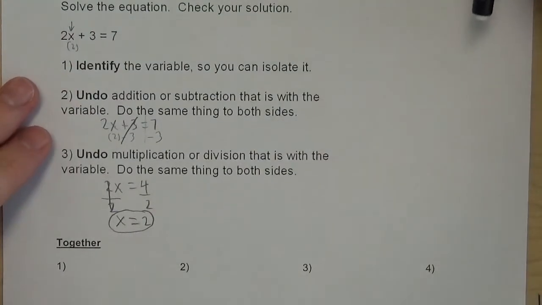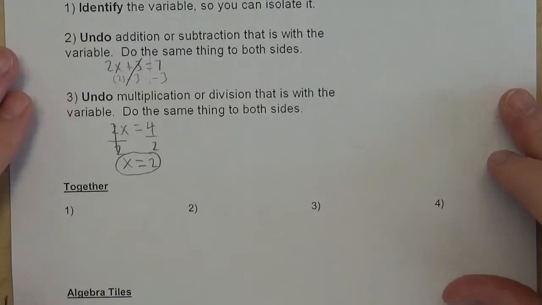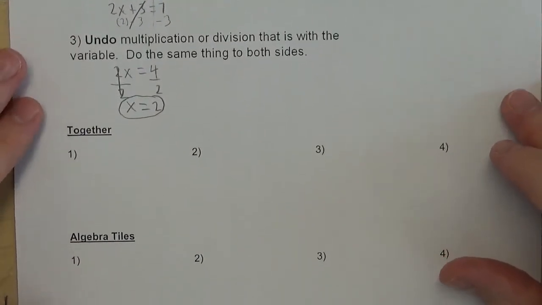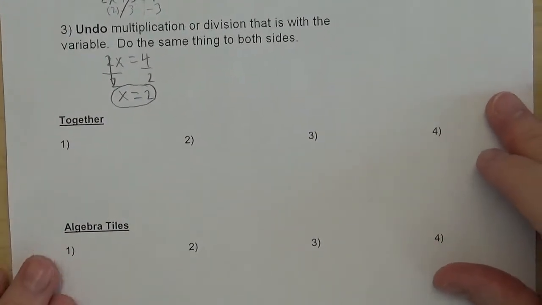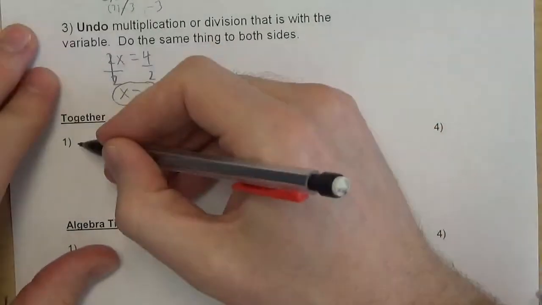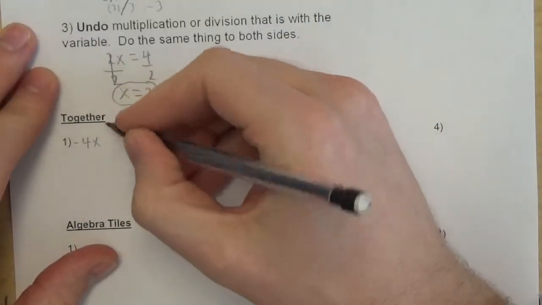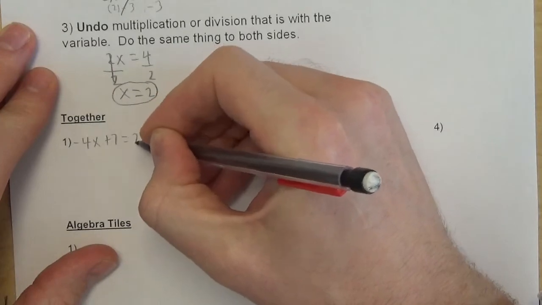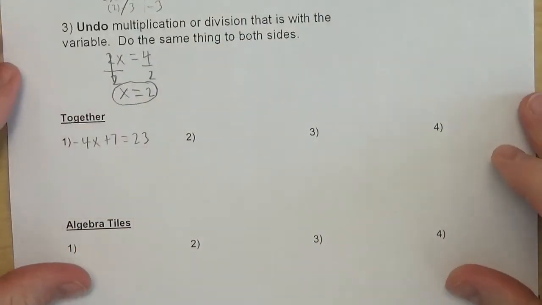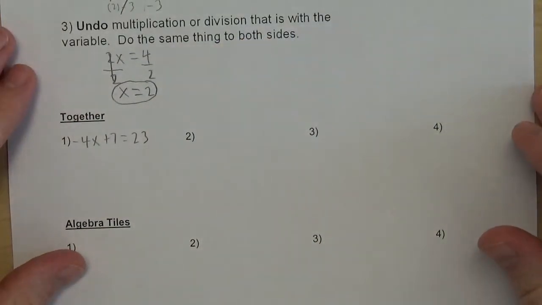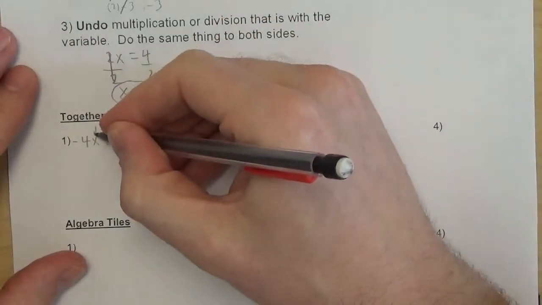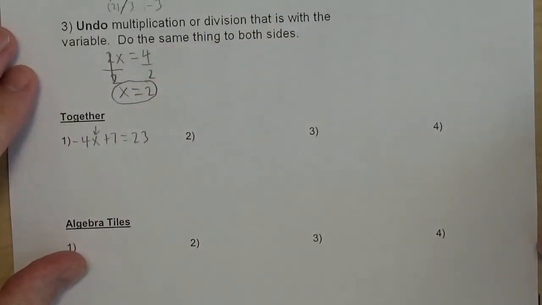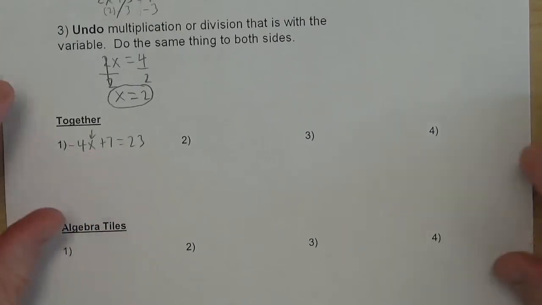So let's do some other ones here that could be some two-step equations. We'll do these together. So for number 1 here we have negative 4x plus 7 equals 23. So the first thing is to identify the variable. This is it right here. And then we're going to undo the operations with it, starting with addition or subtraction first.